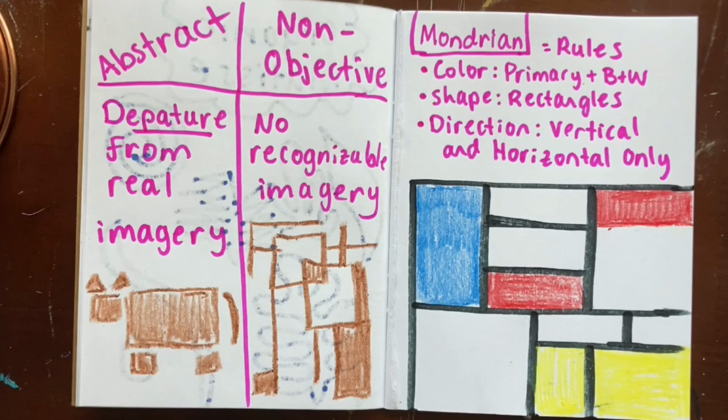So next time what we're going to be doing is we're going to be making our own non-objective artwork. We're going to come up with a set of rules for colors, shapes, and directions so that you can create your own style of non-objective art.